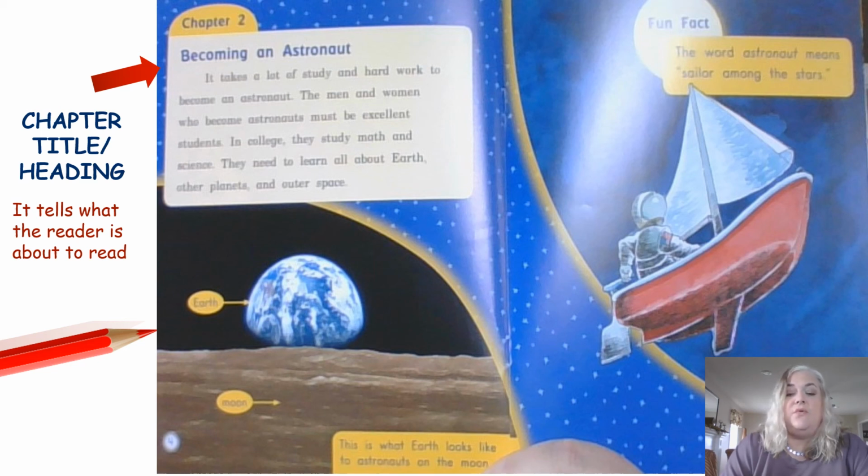And I know that if you show parts of something, what nonfiction element that would be, the diagram, it tells you parts of something, and it helps you know and be able to identify those parts. Here, it says this is what Earth looks like to astronauts on the moon. And then over here, the word astronaut means sailor among the stars. So we have here a caption for this, and this is one of those little nuggets that you can look at.